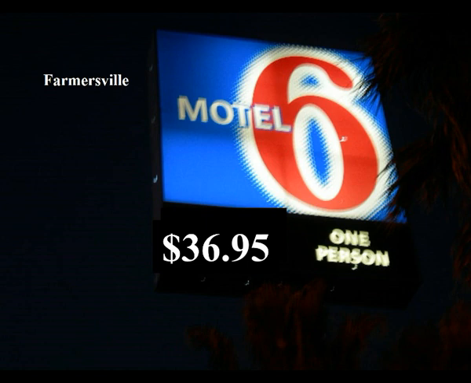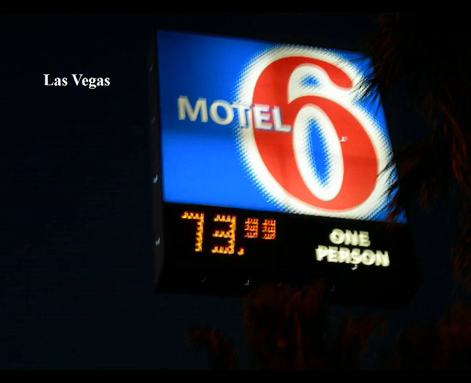$37 a night. However, when you go to Las Vegas and see the Motel 6 there, the rate is almost exactly twice as much. So why is the rate twice as much in Vegas as it is in Farmersville? The answer is that the number of people who want to stay in a room in Vegas is higher than in Farmersville, and that pushes demand for rooms higher in Vegas. Because there's a greater demand for a room in Vegas, they charge more.